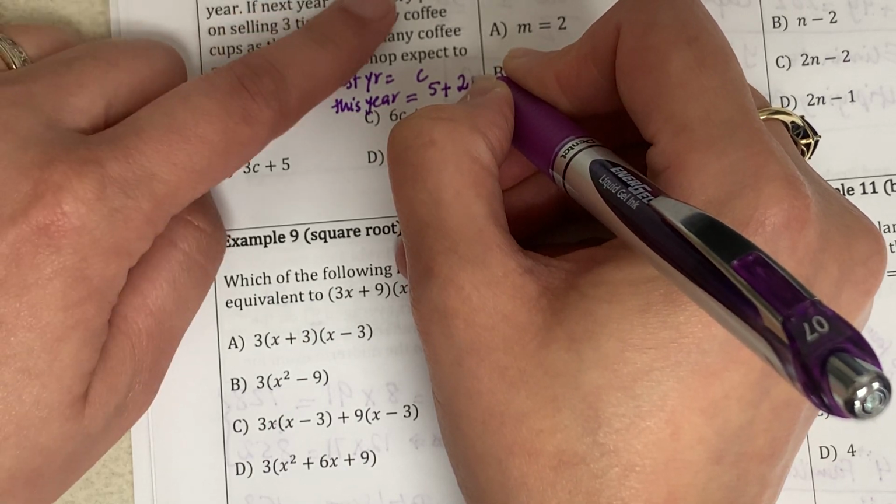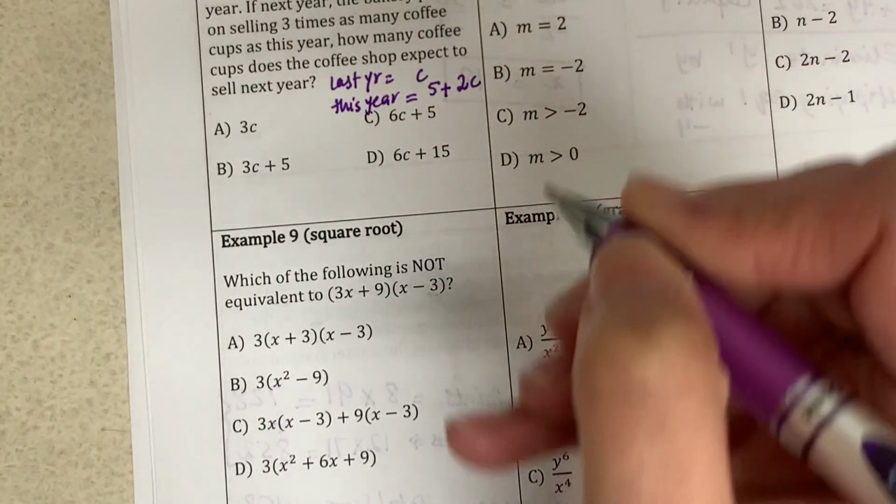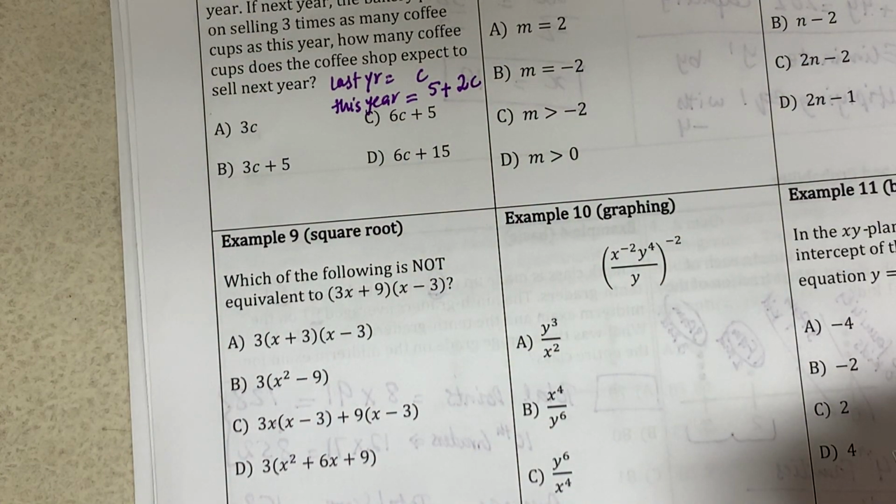And coffee cups sold last year was C, so twice is 2C, and 5 more is 2C plus 5.